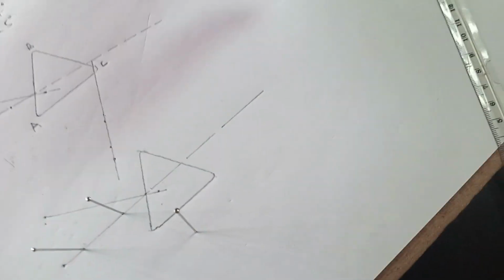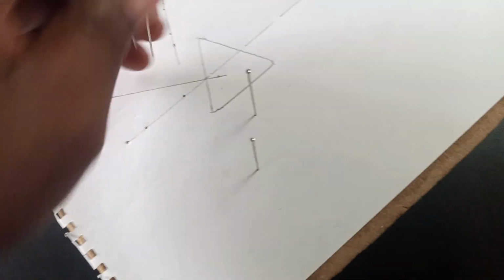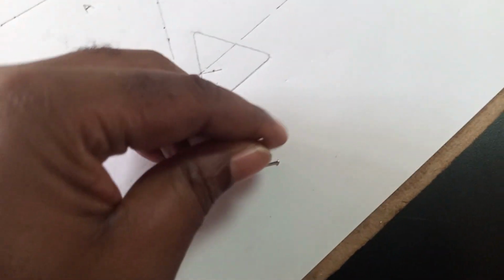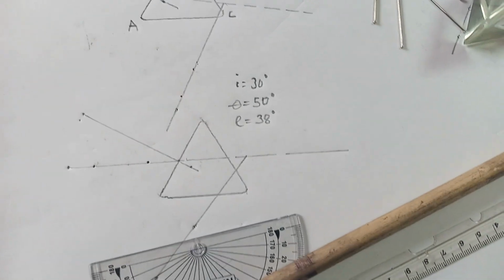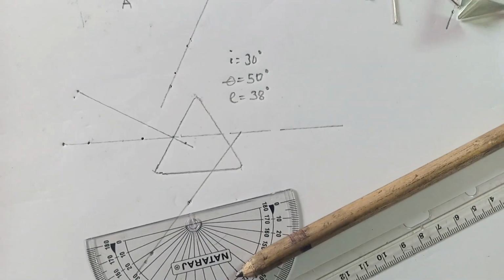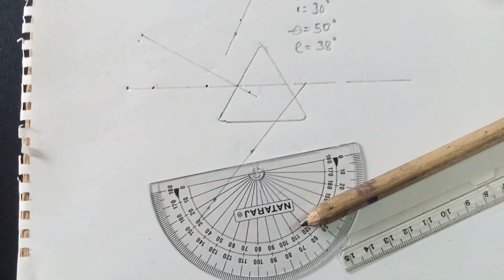So I'm free to now remove all of this, remove this, and then so let me trace and check back what the answer will be. So let's do the comparisons. Here's what my result is. I is 30, theta is 50, and then E is 38 by my measurement here.